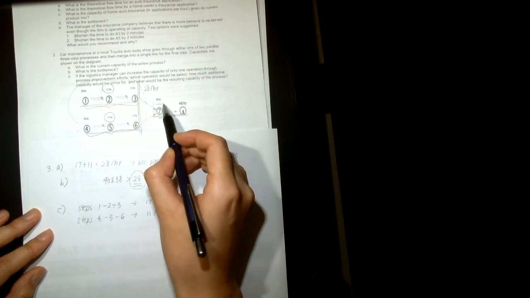So basically, you would take out the bottleneck for this step, the bottleneck here, and the bottleneck here, and you would compare the 3 of them. So if this one was lower than, say, the 17, then this would be the bottleneck.